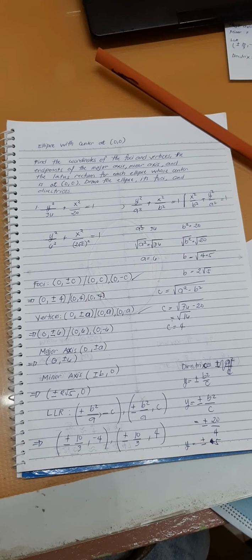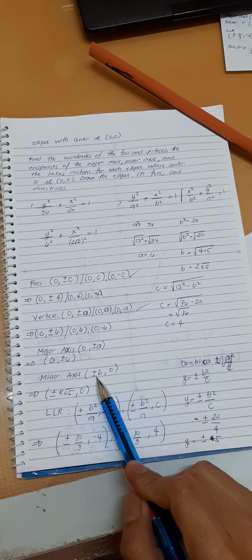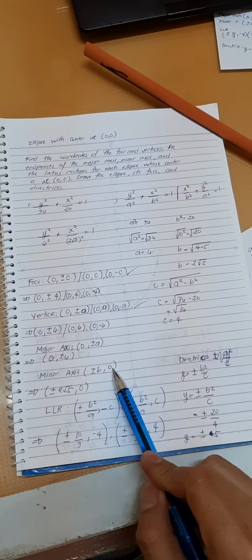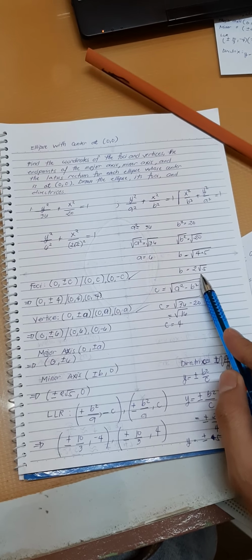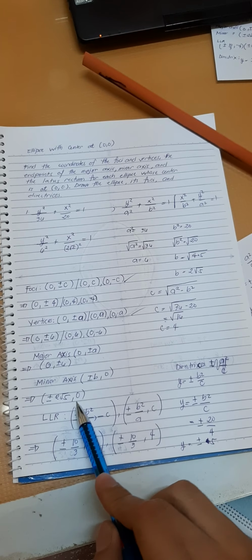Next, for the minor axis, we have the endpoints positive and negative b, comma, 0. So for the value of b, we have 2 square root of 5. So we have it here, positive and negative 2 square root of 5, comma, 0.